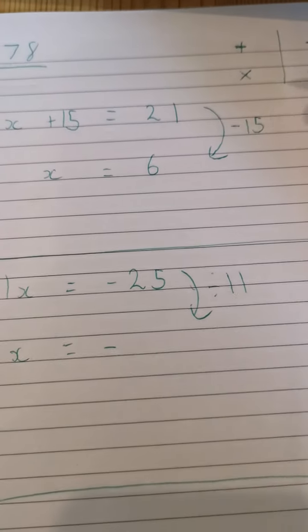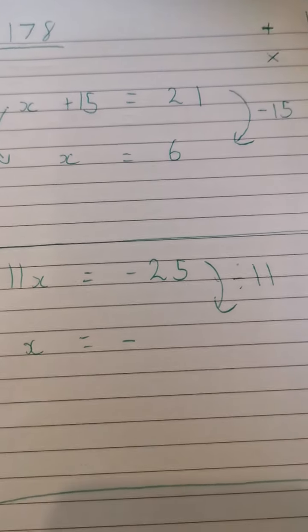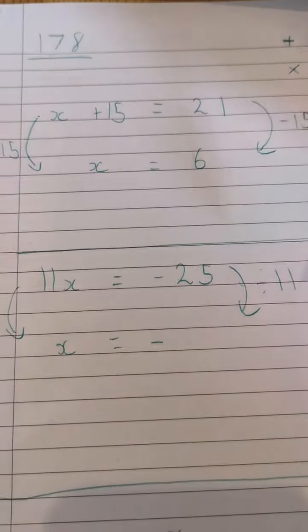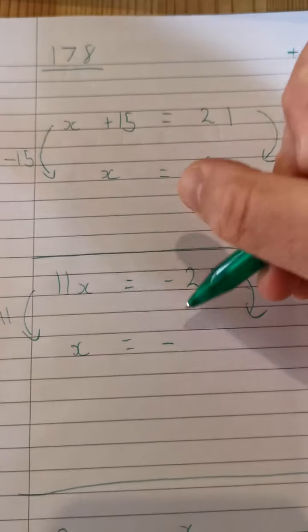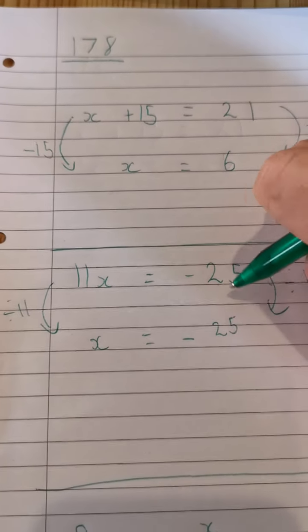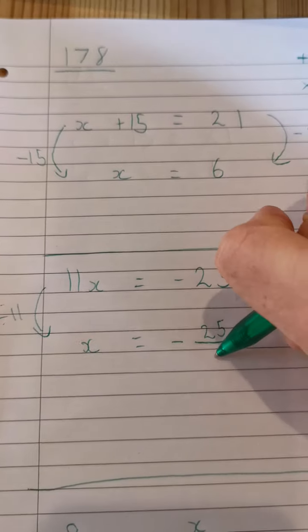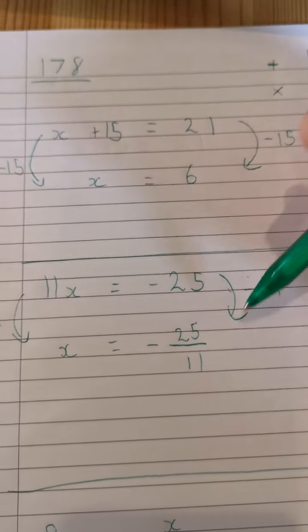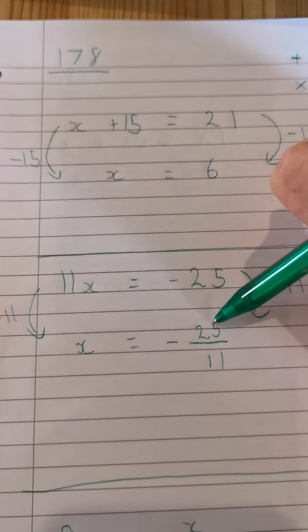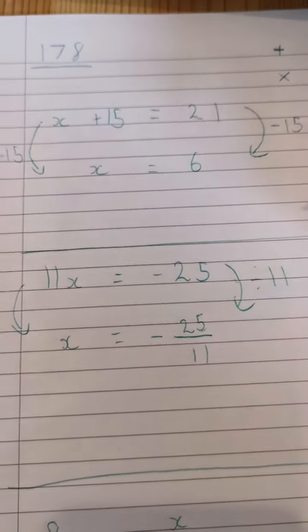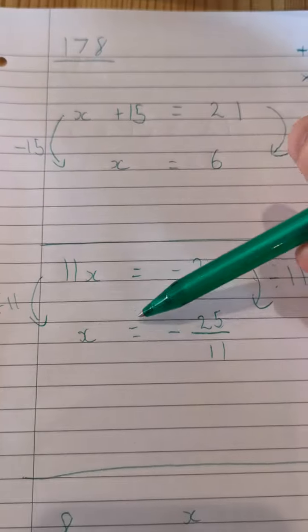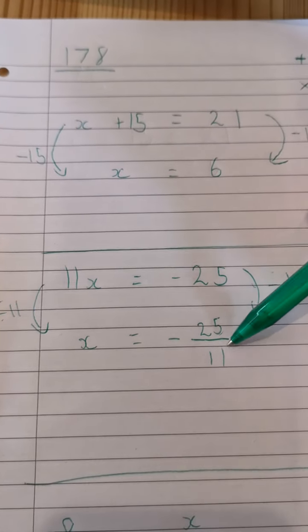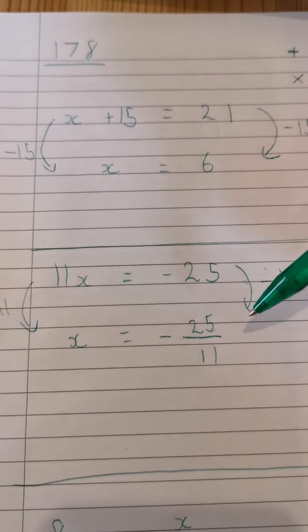We all know that 11 plus 11 is 22, plus 11 is 33. The minus 25 is not in the 11 times tables. Therefore, I'm going to leave it as a fraction. It's going to be minus 25 over 11. Okay, if I divide something by a number, then I can write it out as a fraction, 25 over 11 there. So my final answer is x equals minus 25 over 11.